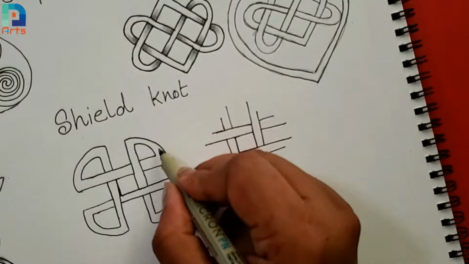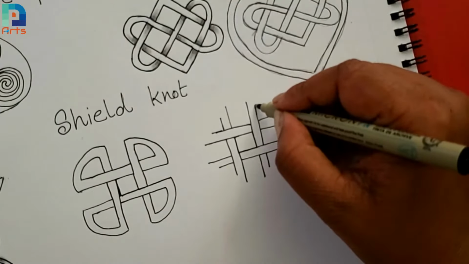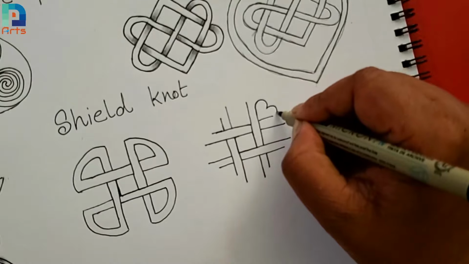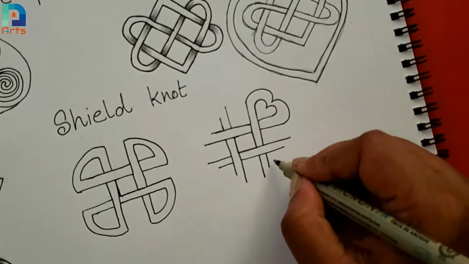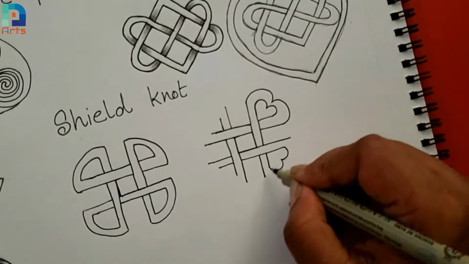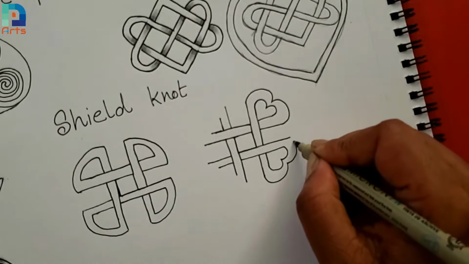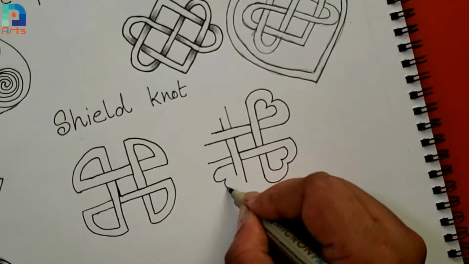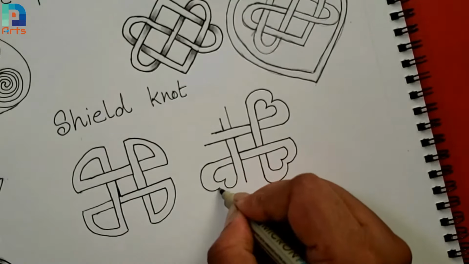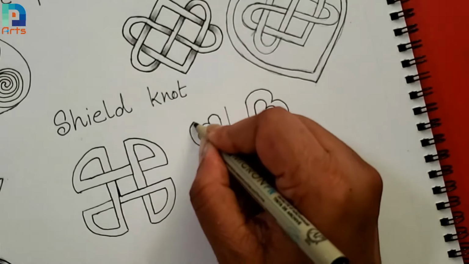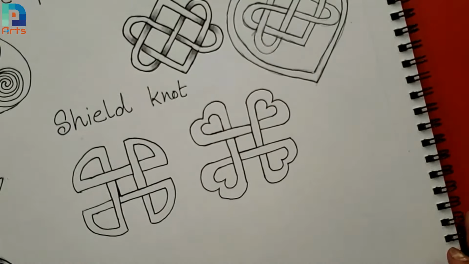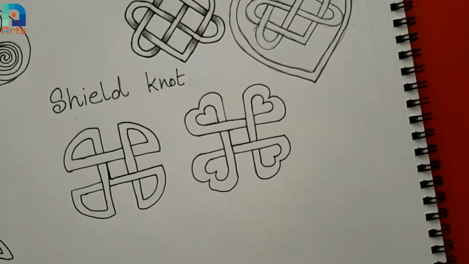And this time, instead of joining them round, we'll join them with the heart shape. There are many more variations of the shield knot. These are just two slightly different variations.